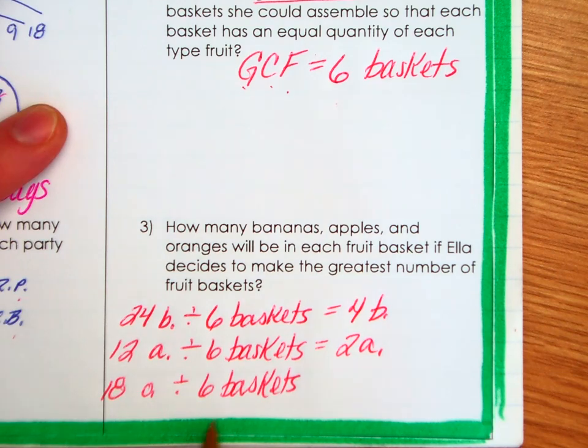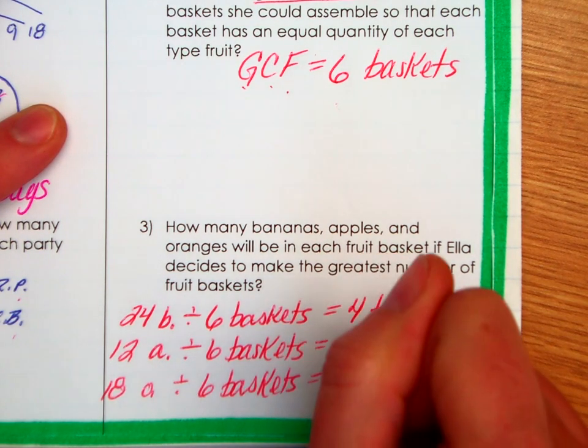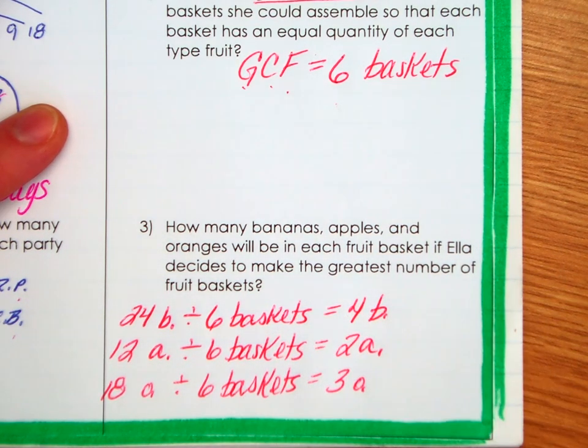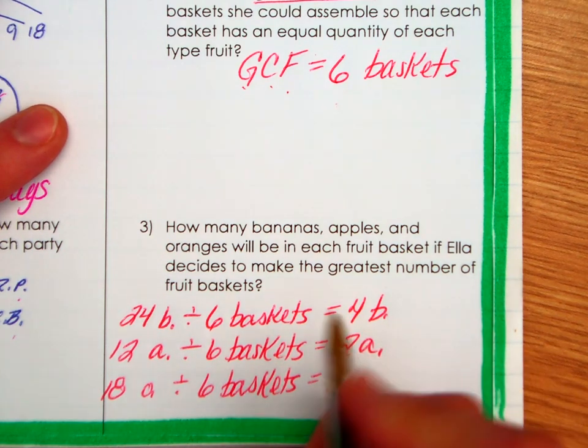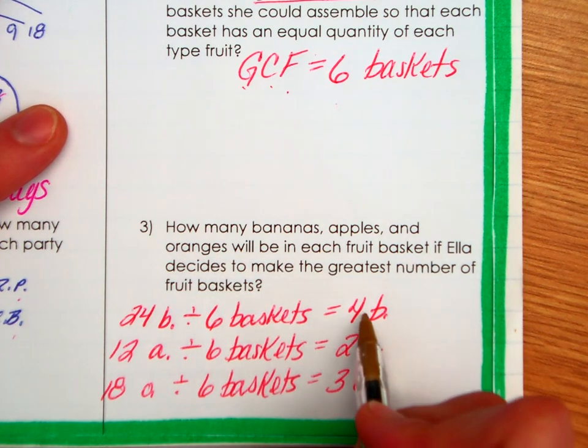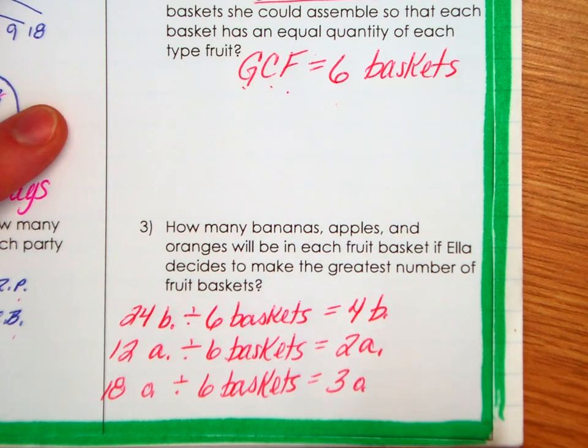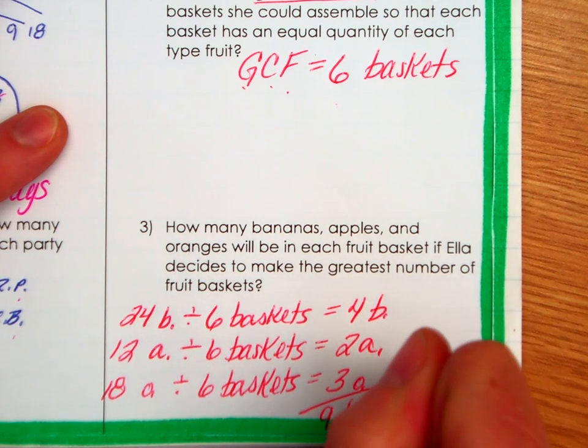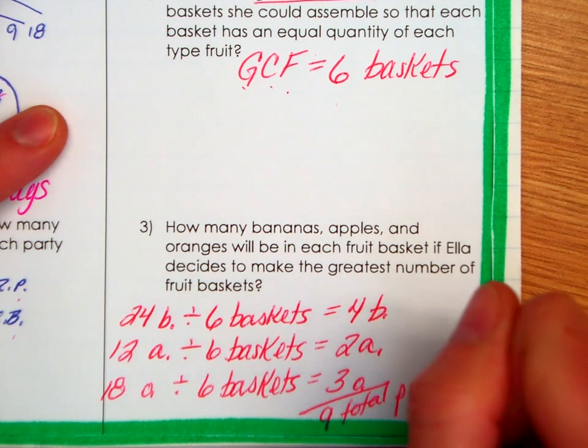And 18 divided by 6 equals 3 oranges in each basket. Each basket contains a total of 9 pieces of fruit. 4, 5, 6, 7, 8, 9. 9 total pieces of fruit.